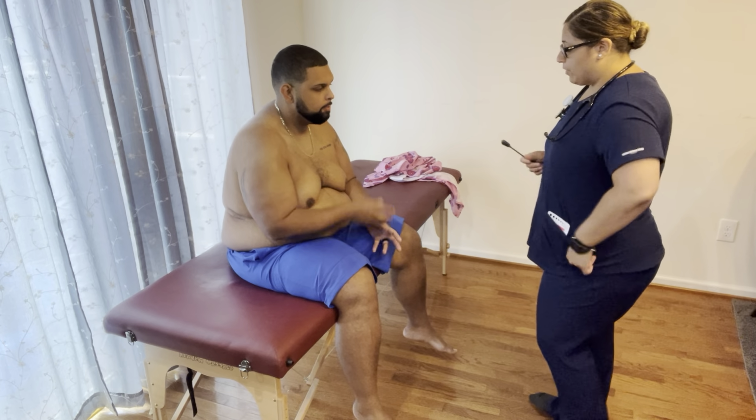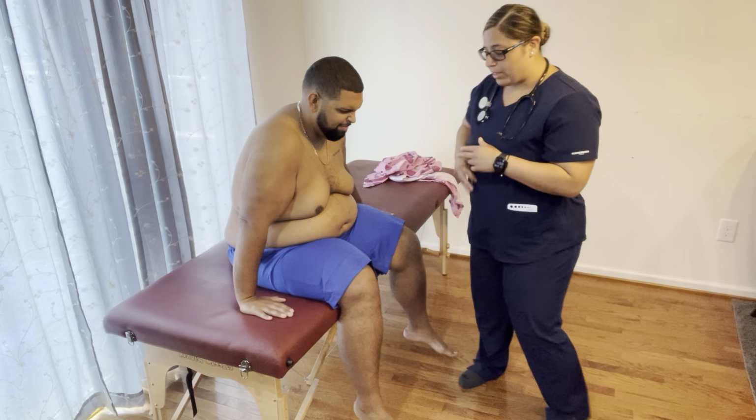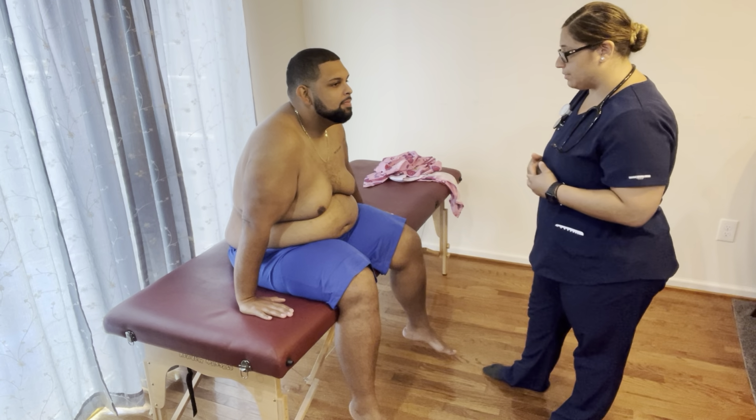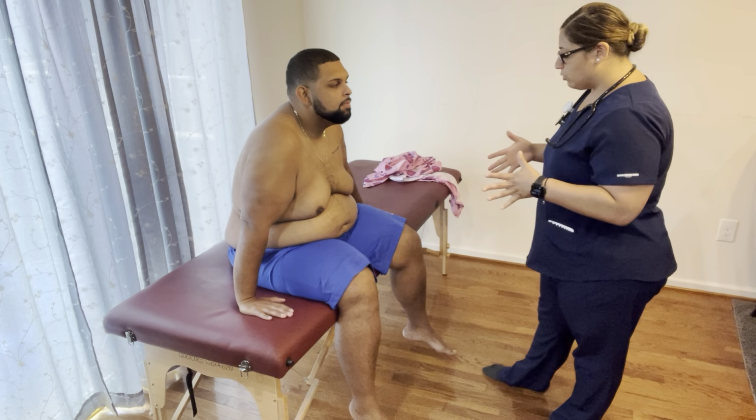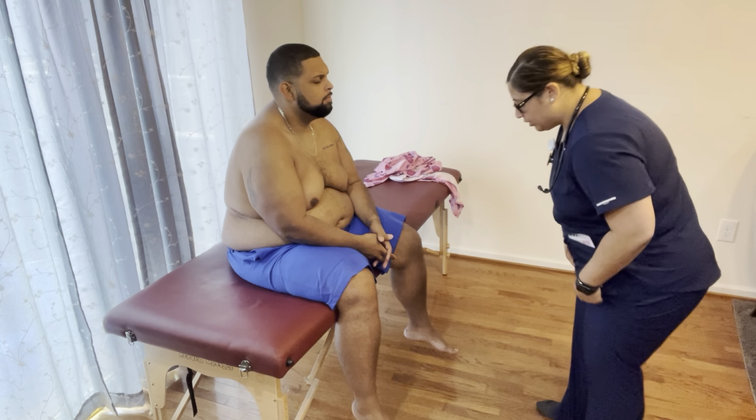So now we're going to move on to the reflexes of the lower extremities. We're going to do your patella. We're going to have his legs dangle off the floor. Perfect. And then this leg. Great. So that was within normal limits. He was able to, see that little jolt, that was within normal limits. So we're going to move on to his feet.